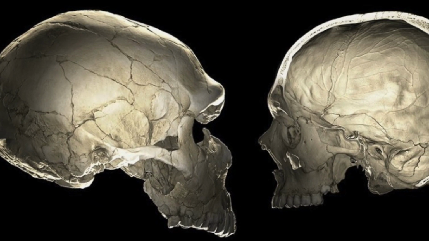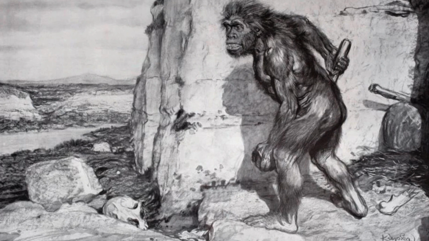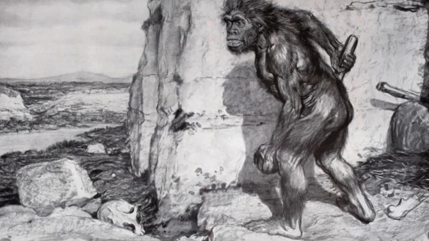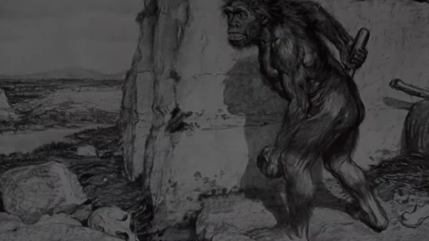It's often been thought that Neanderthals were in some way a more primitive version of ourselves, and that they came before us in time, and then that we ultimately developed or evolved from them. Now that is actually quite incorrect.